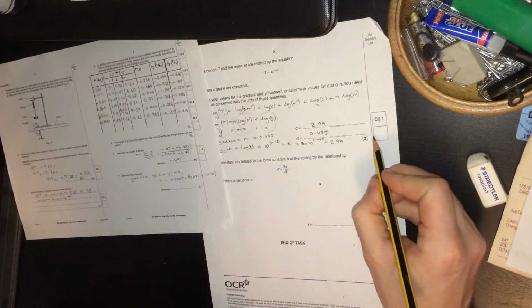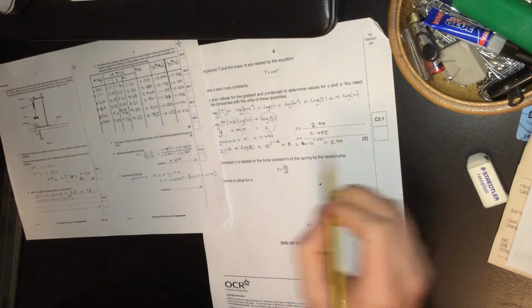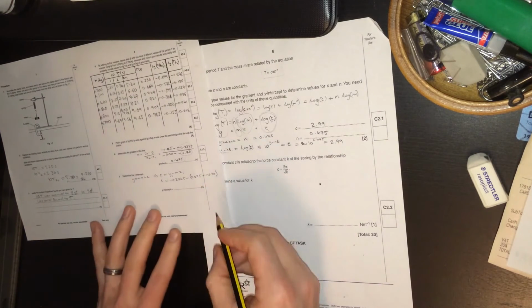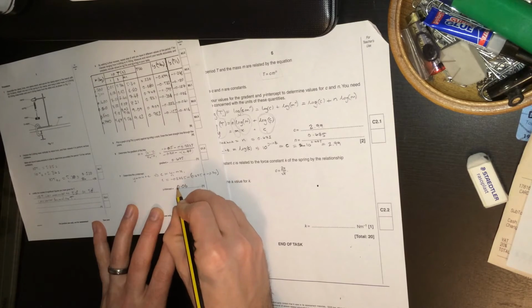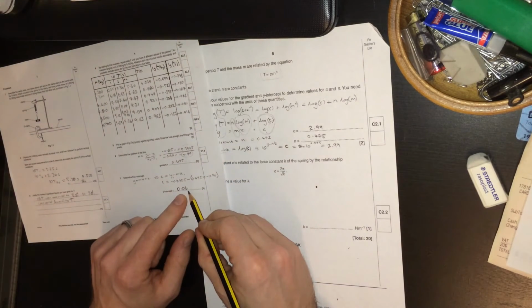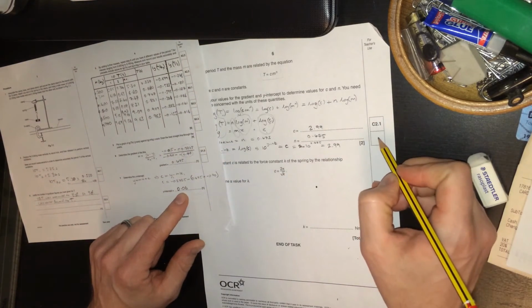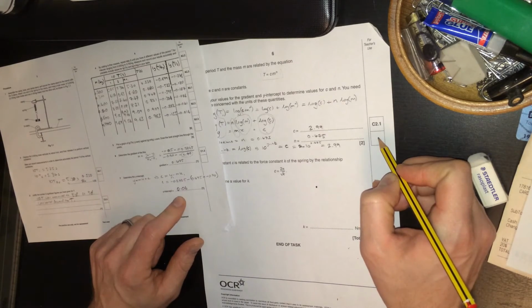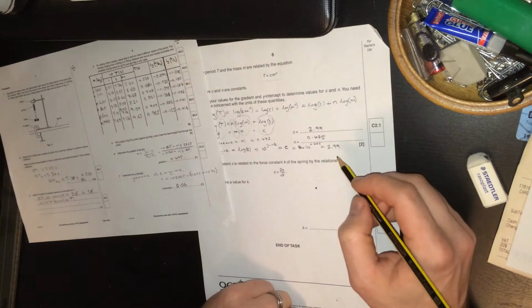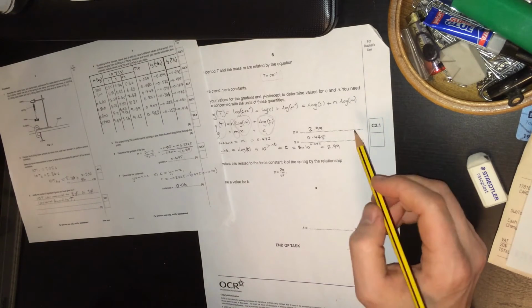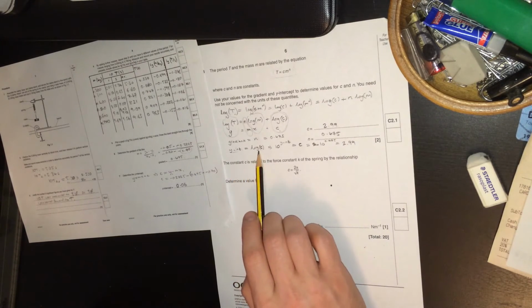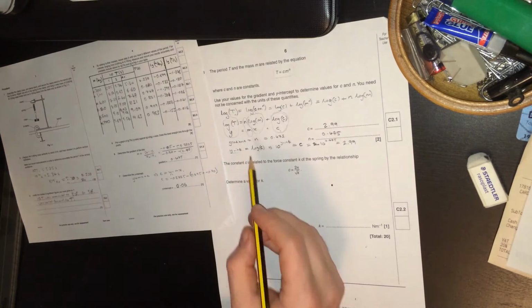This marking point here, there are two marks available. The first one is for the y-intercept. Oh, I didn't write down my y-intercept. Oh, I did write it, which is 0.06. So I'll get one mark if I did the y-intercept correctly. The second one is for recognizing that the y-intercept is equal to log c, which is this part. So you see I've written it down here.